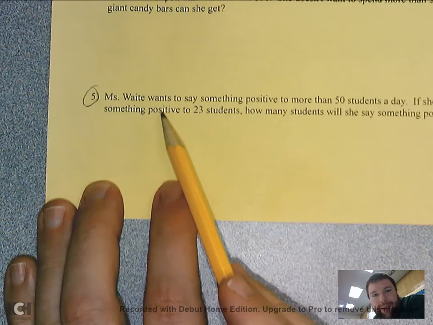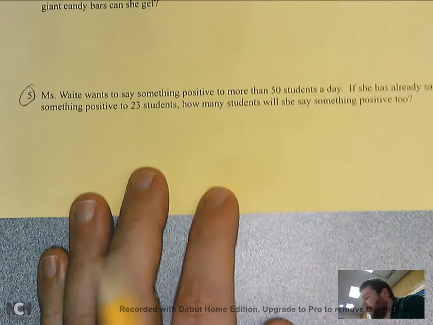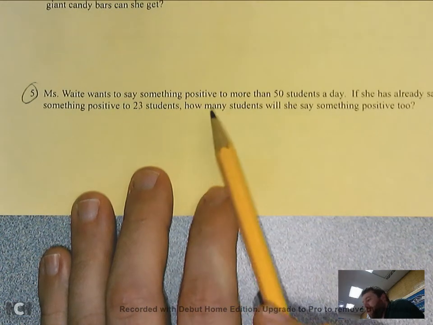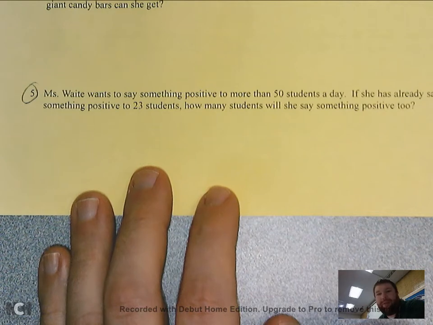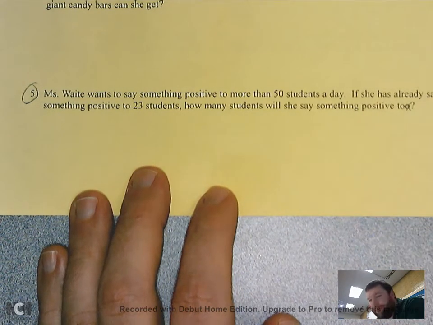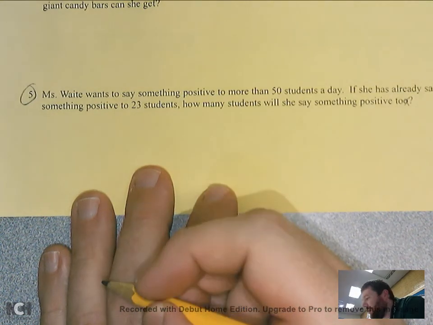Miss Waite wants to say something positive to more than 50 students a day. If she has already said something positive to 23 students, how many students will she say something positive to? Okay, so let's go through this and figure it out.